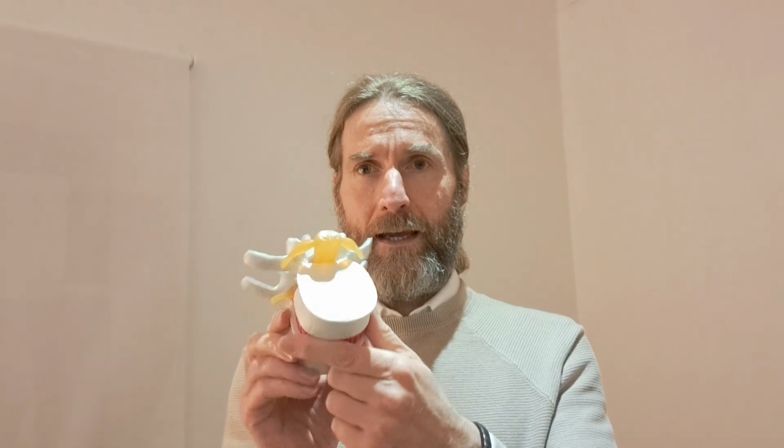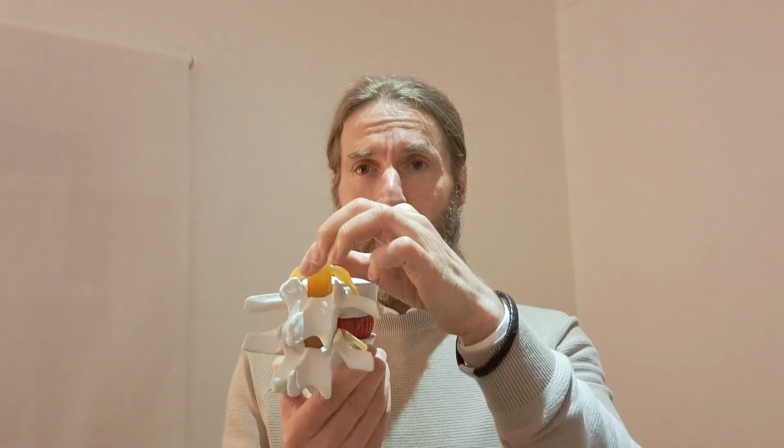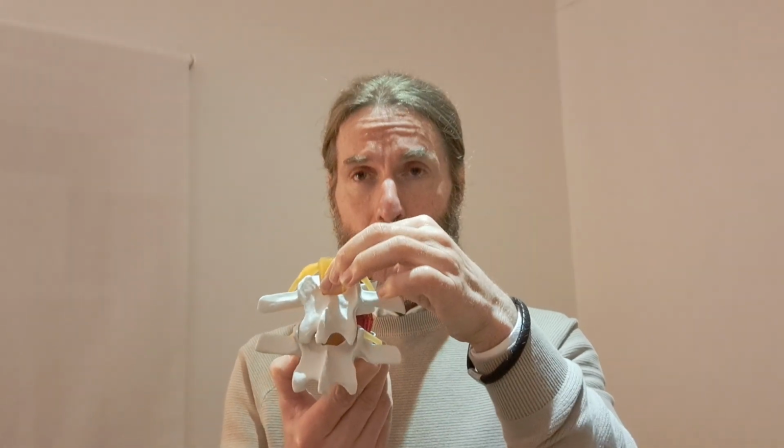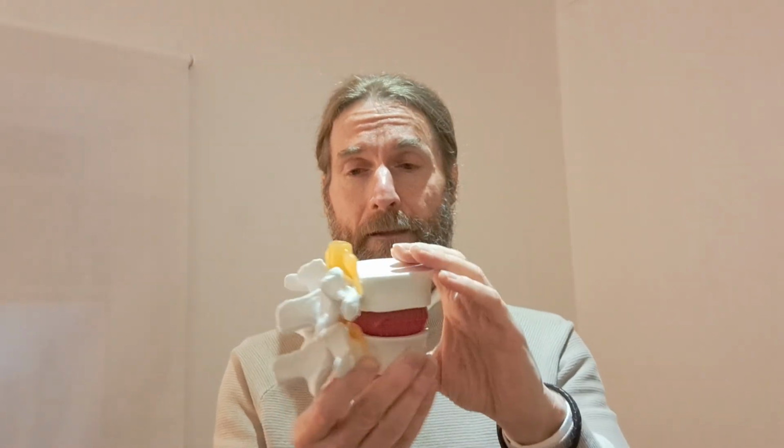In addition to the two bones, the vertebrae, and the spinal disc, we have the central canal or the spinal canal, and this houses and protects our spinal cord. Coming off the spinal cord itself, we have peripheral nerves, which you can see here, which pass through little windows called foramina.